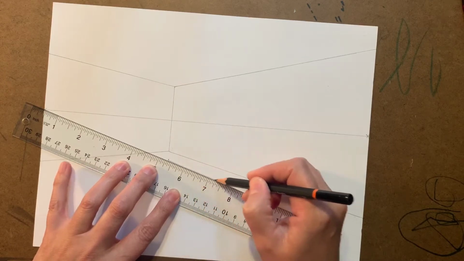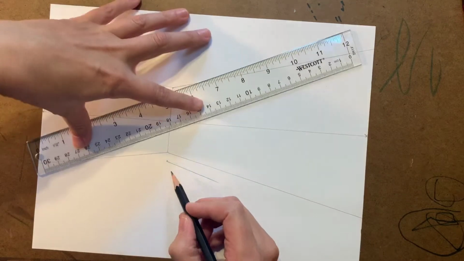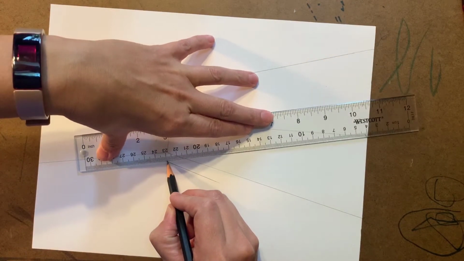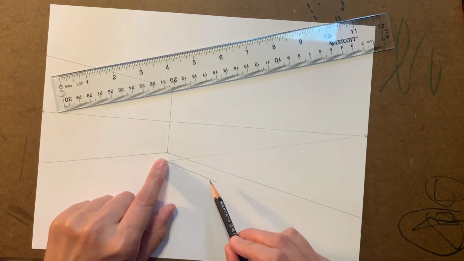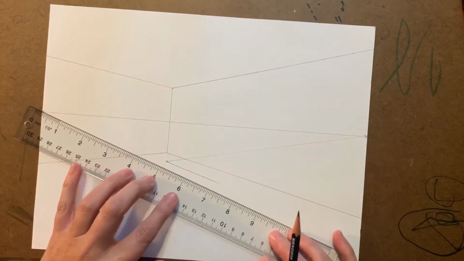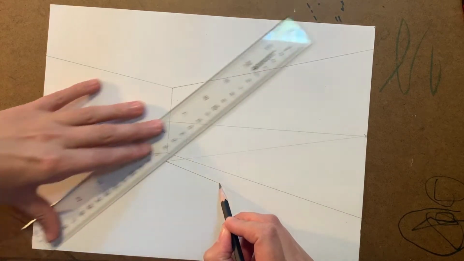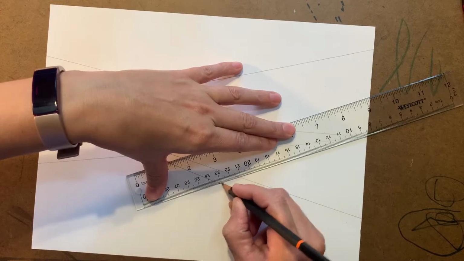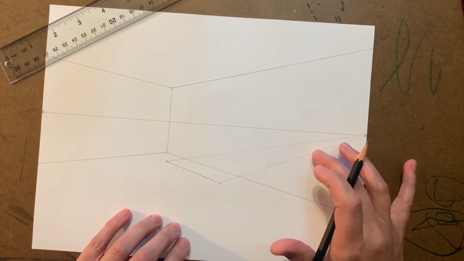I'm not sure how big I want to make it yet, so I'm just going to put that line out there. And then I need to make this corner go to the other vanishing point. And as far as the width of this, let's make it, I think that actually looks pretty good. So from this corner, I'm going to make another line to this vanishing point over here. I'm going to figure out where that ends in a minute.